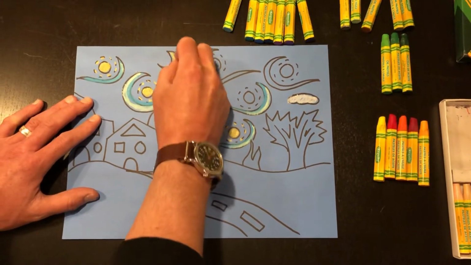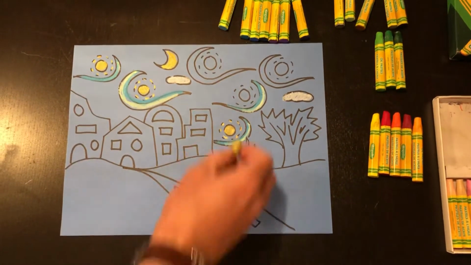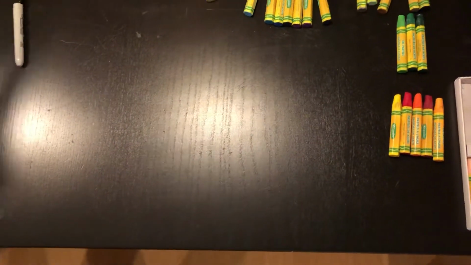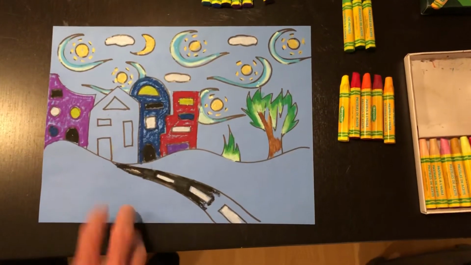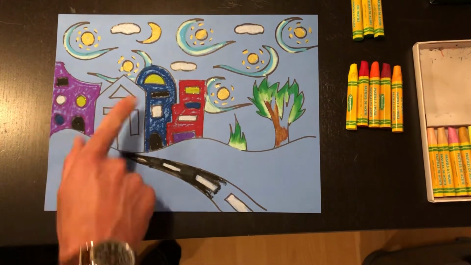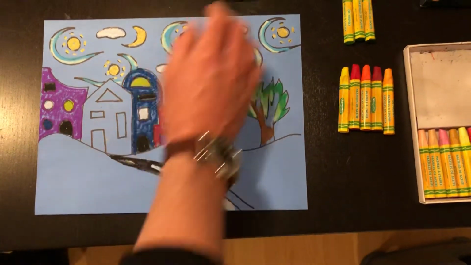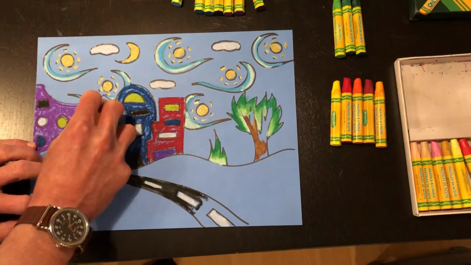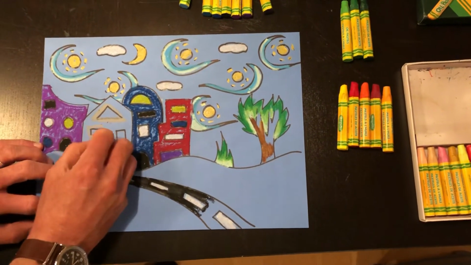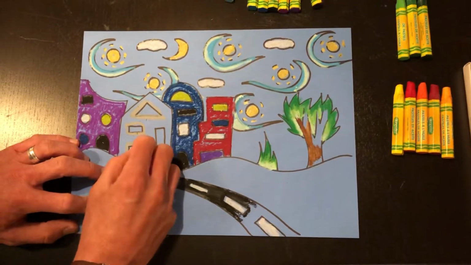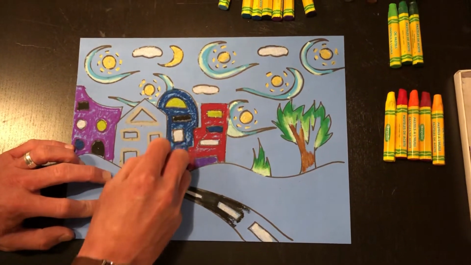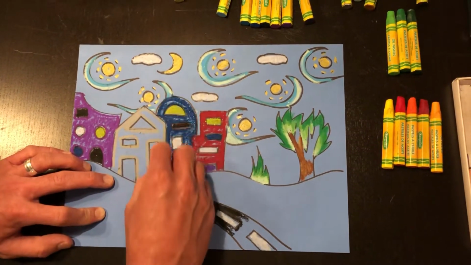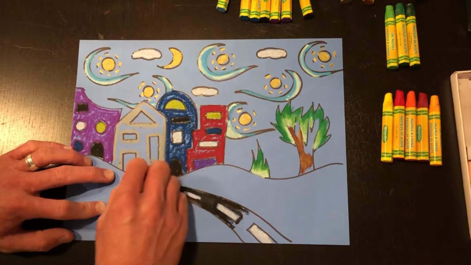And then once you have the sky done, I'm gonna move over to this one that I've already added color to. But once you have the sky done, then you can add color to your buildings. And I find it probably the easiest when I'm doing the buildings to go around the windows and the doors first. And then once that's done, then it's easy to fill it in.